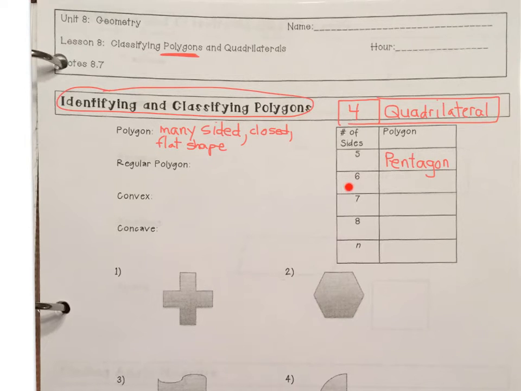If it has 6 sides, we call it a hexagon. If the polygon has 7 sides, we call it a heptagon. If the polygon has 8 sides, we call it an octagon.